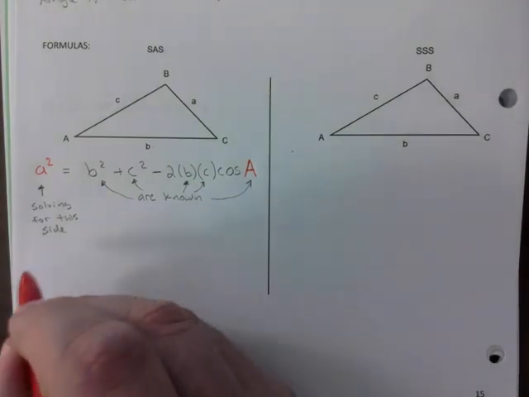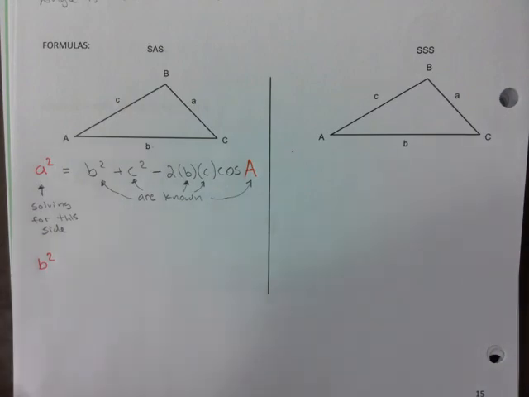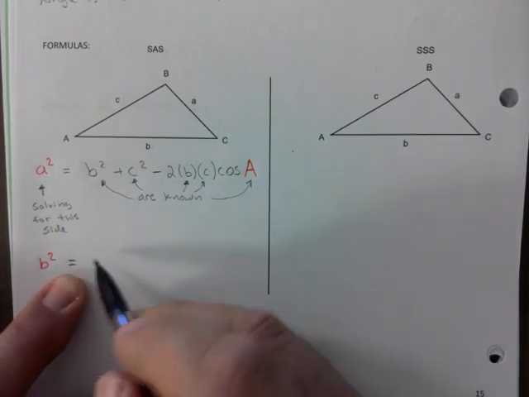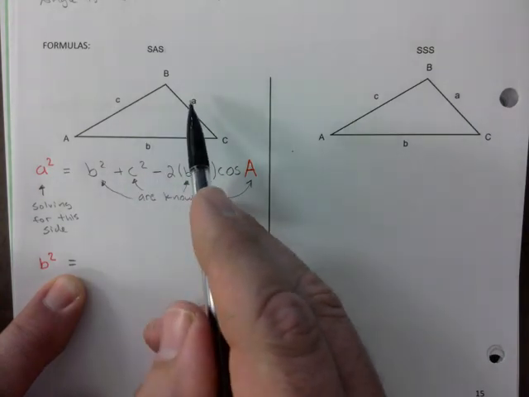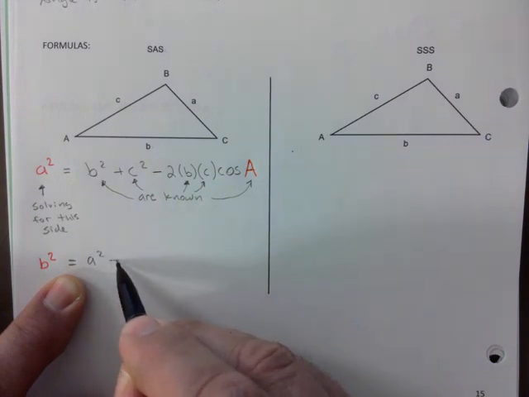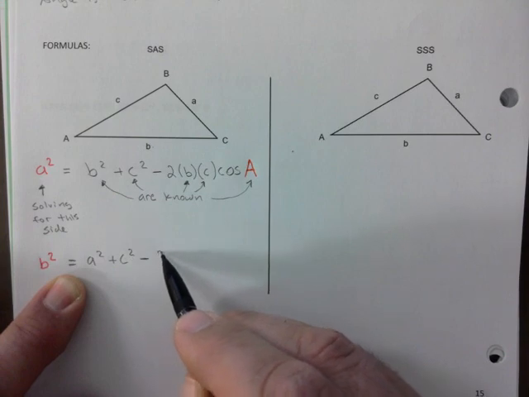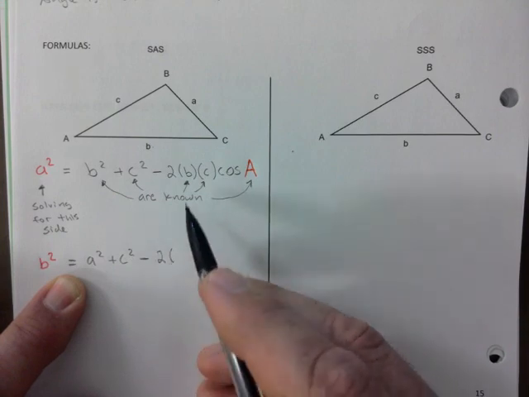Watch, I grab my pen. B squared is equal to, I know the other two sides, right? So if I'm trying to find this one, then I know A and C. So you would go A squared plus C squared minus 2 times, what's the pattern here? Do you notice the pattern up here?